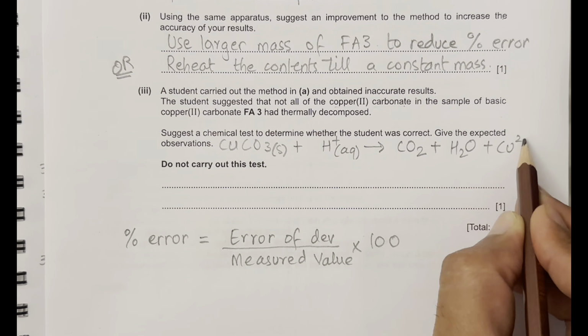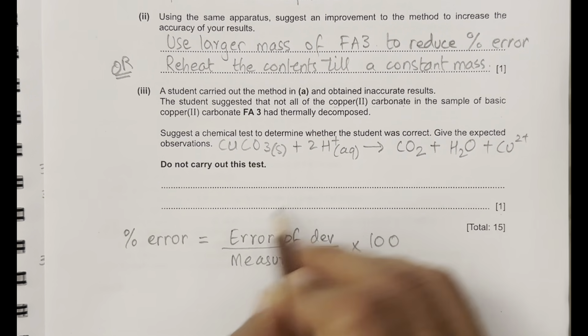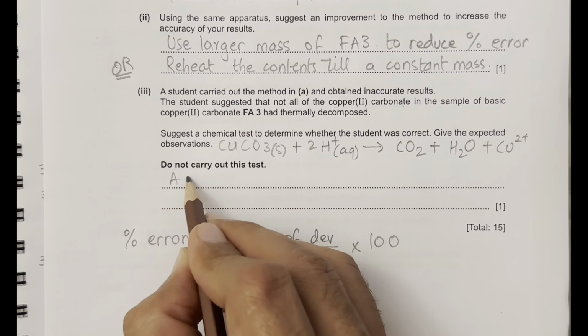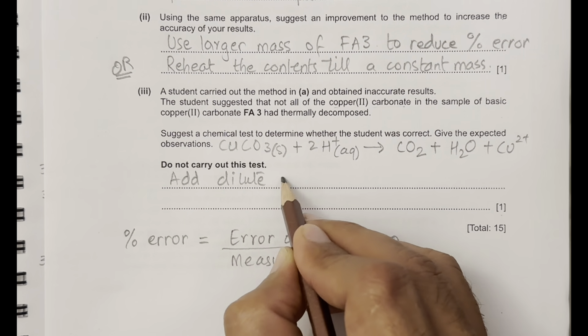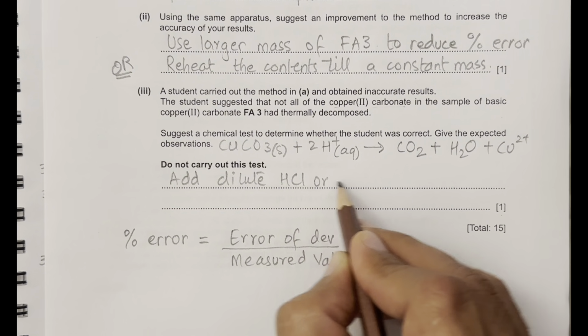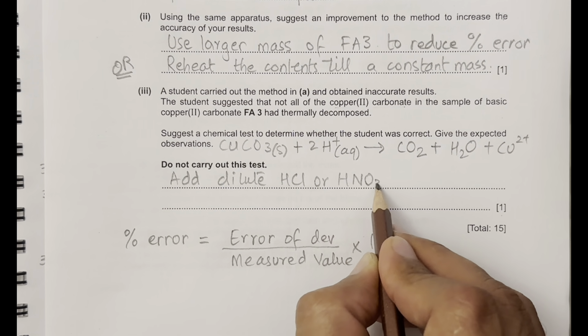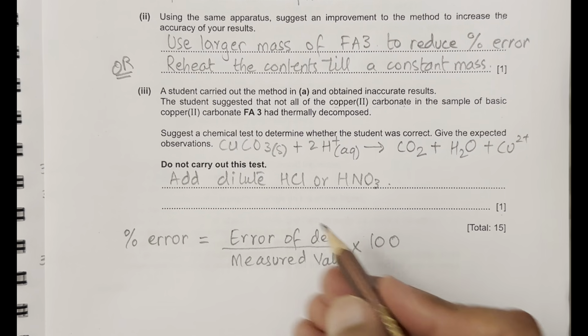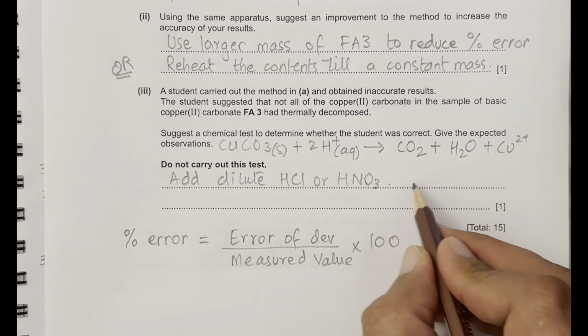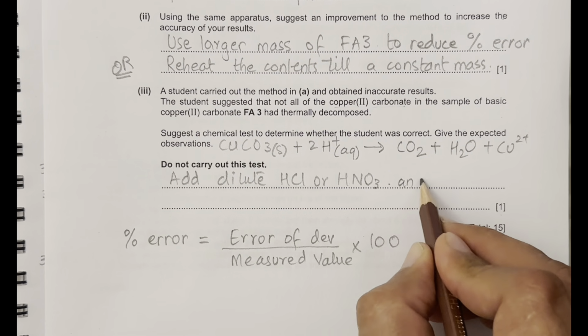Therefore, what we can say here is add dilute HCl or HNO3, and if copper(II) carbonate is left, fizzing will happen, so observe fizzing.